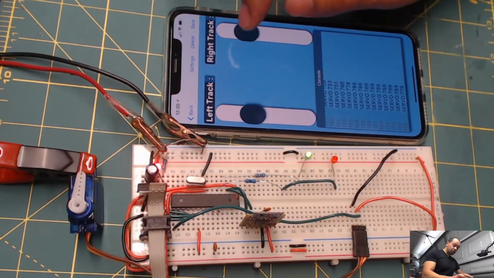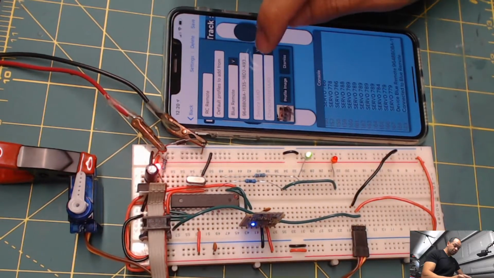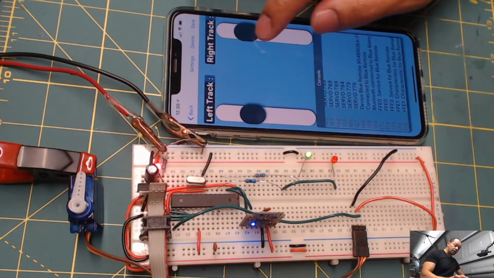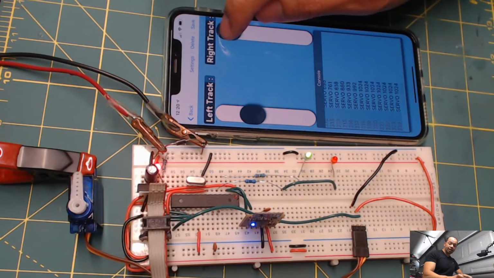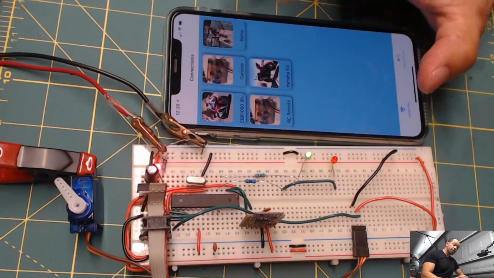And now I have control. Oh, I need to connect first, because they didn't have any connection settings. So now I can control the servo just like that. All right, easy. I'm not going to save it because I want to keep it the way it was.